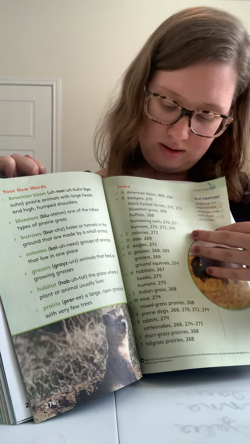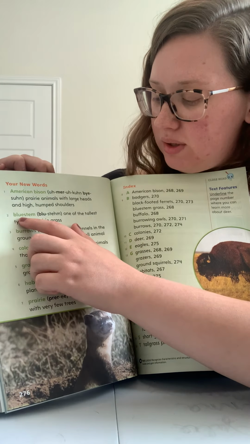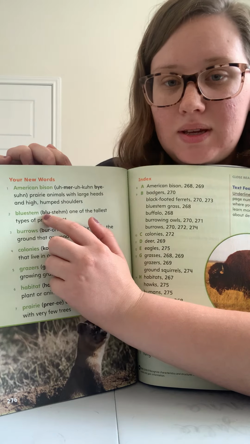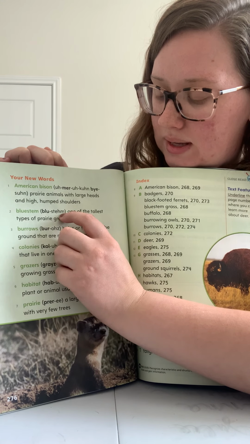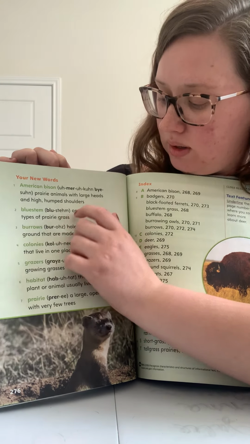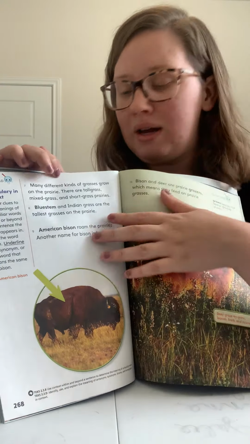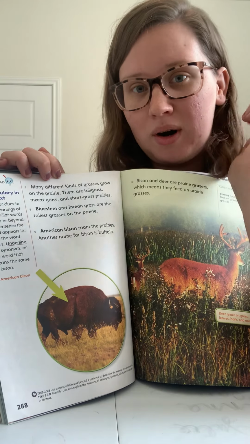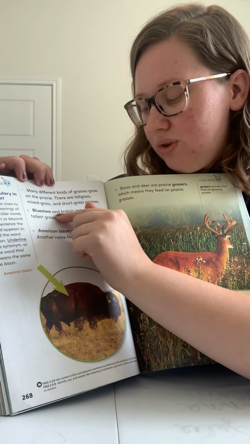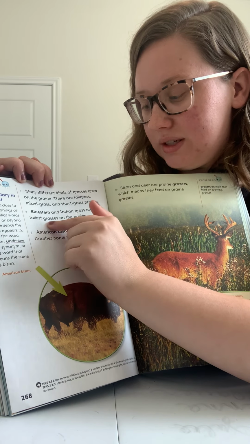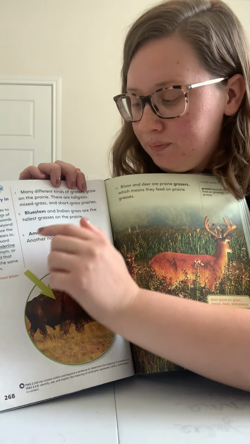One more page, I think. No, it was this page. Blue stem. Remember these parentheses words? They help me sound out that word. One of the tallest types of prairie grass. Now I know that bolded word is from our glossary. Blue stem and Indian grass are the tallest grasses on the prairie.